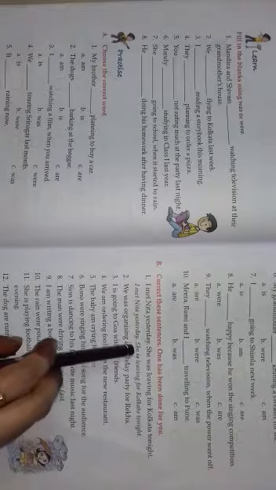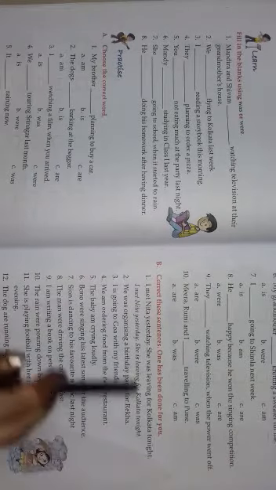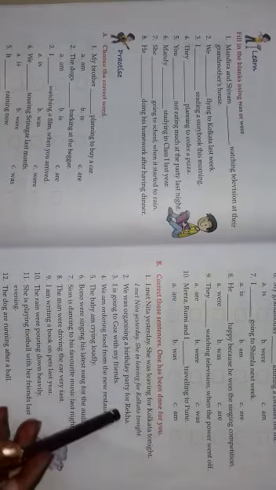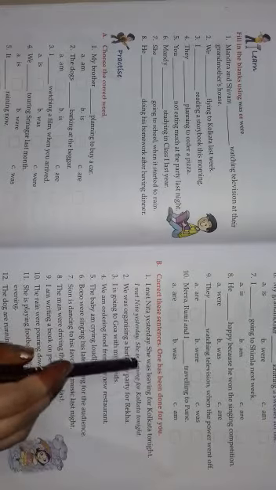Tonight means today. It is happening today. So here we have to use is after she. She is leaving for Kolkata tonight. So we have to change the words according to the time. Tonight means now, so we will use is after she.